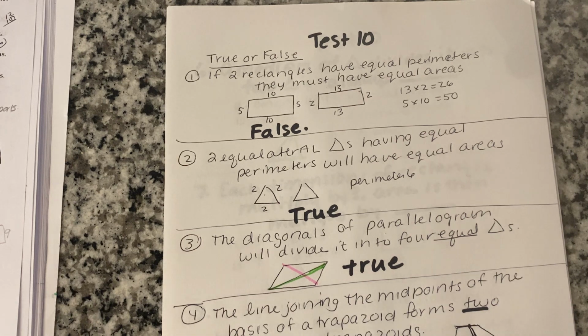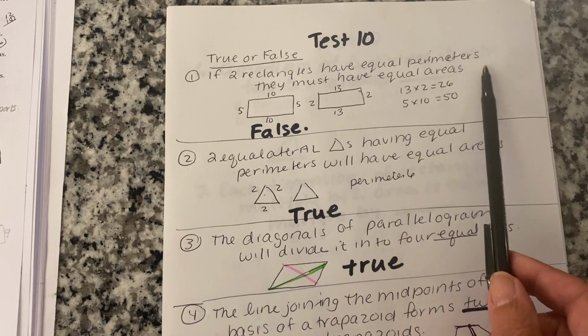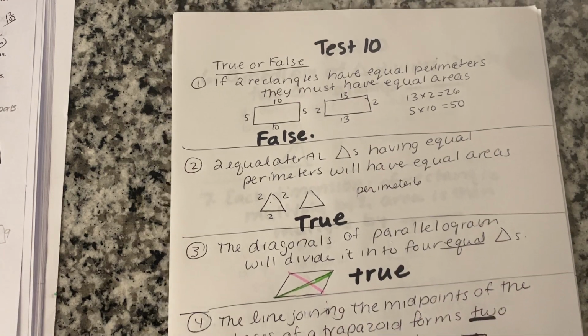All of these answers we can look up in your book. Some of them I'll put the pages that you'd have to look at, and I will look at it. So number 1: if 2 rectangles have equal perimeters, they must have equal areas. You know that's false. Take an example.